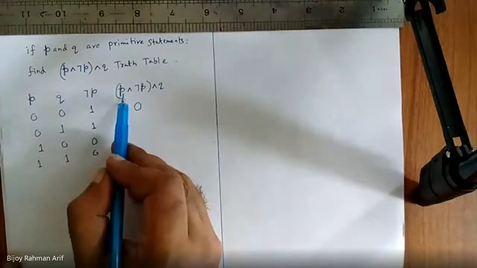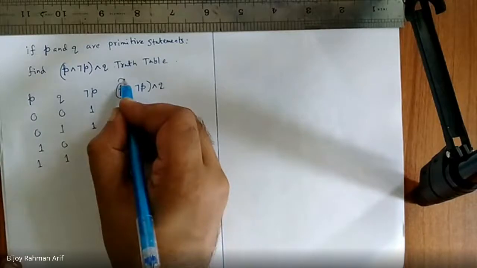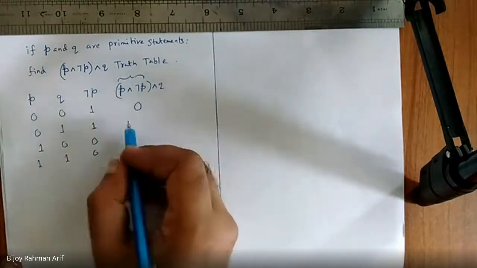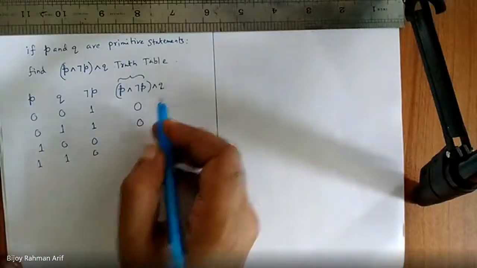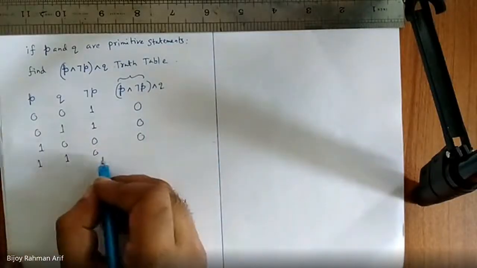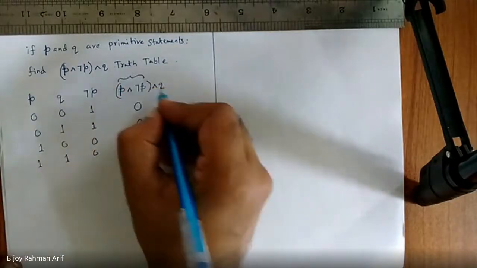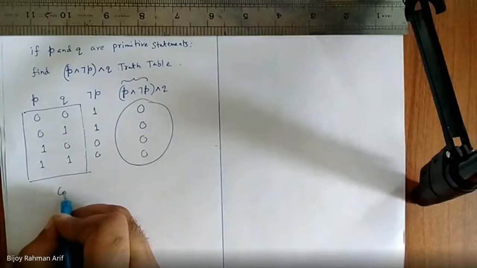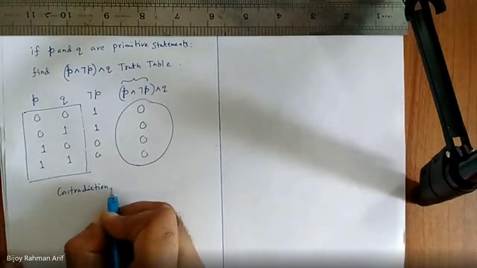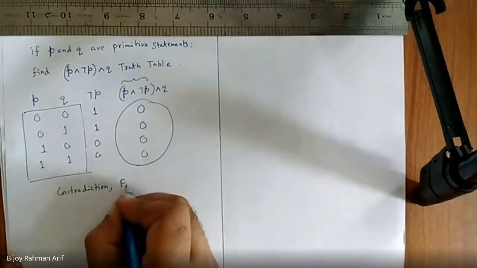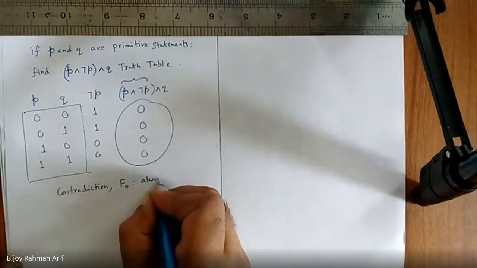Here P is 0, so the whole thing would be 0. Here Q is 0, so again it is 0. And here P is 0, so this becomes 0. So what is the specialty about this? All are false. These kinds of things are called contradiction, or F naught: always false.